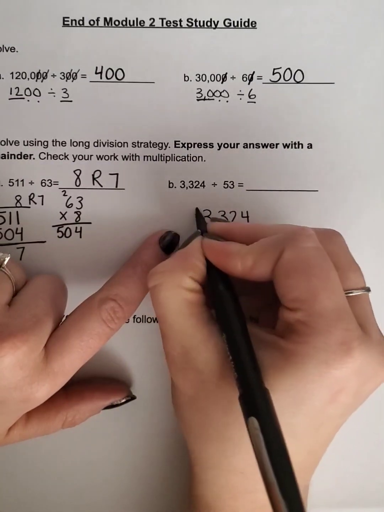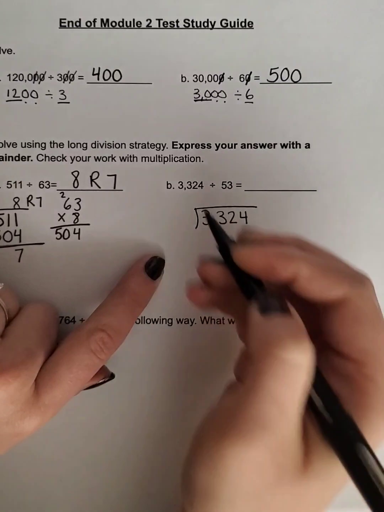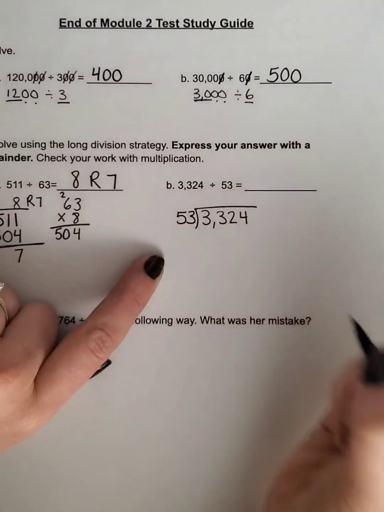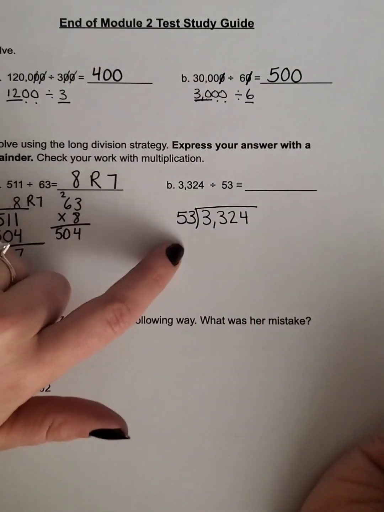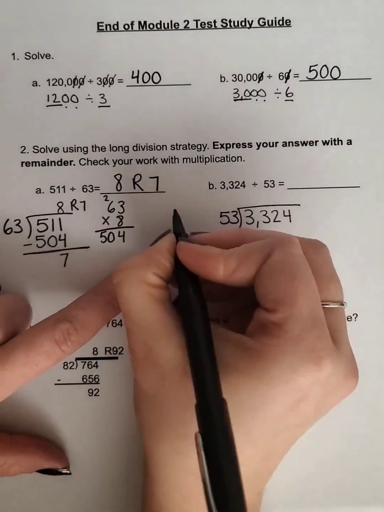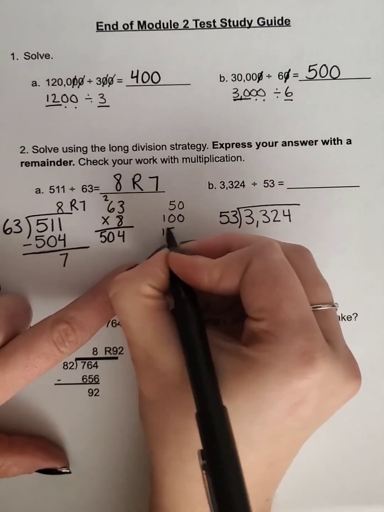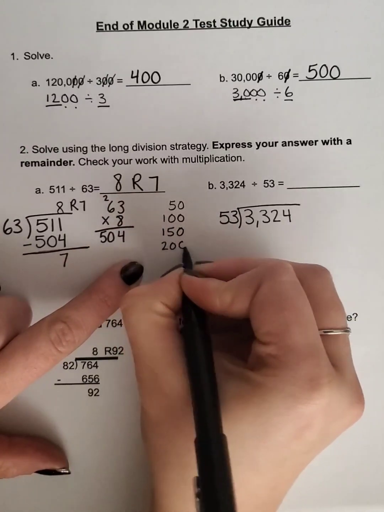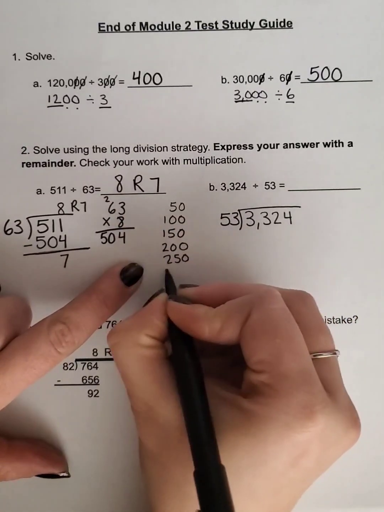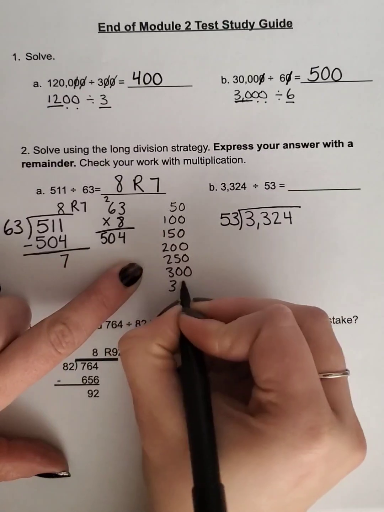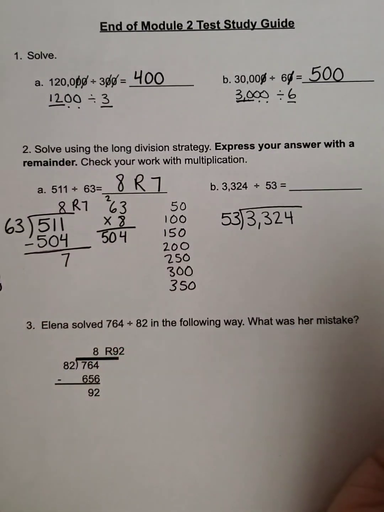Okay, over here, 3,324 goes inside the house. That's our dividend, divided by 53, our divisor on the outside. Again, instead of counting by 53s, I'm going to count by 50s. 50, 100, 150, 200, 250, 300, 350. All right, I'm going to pause there.